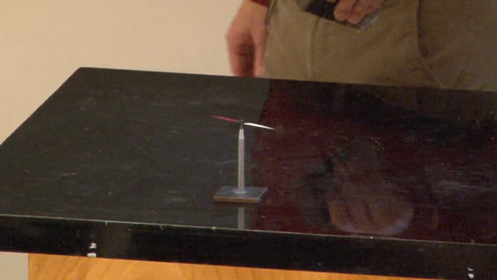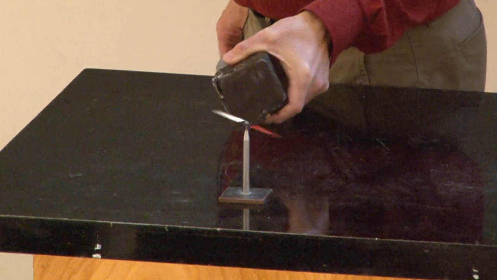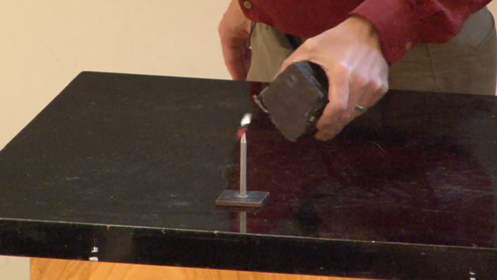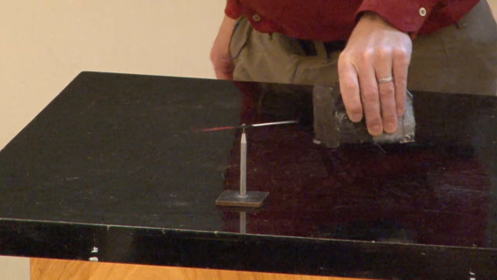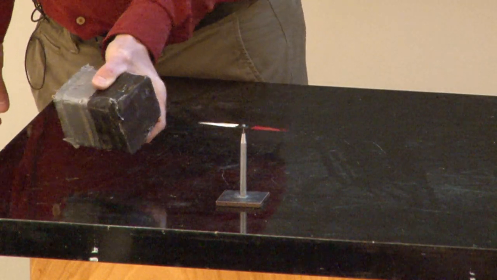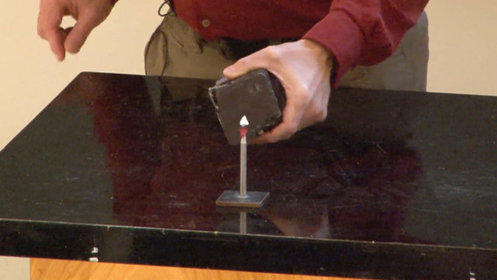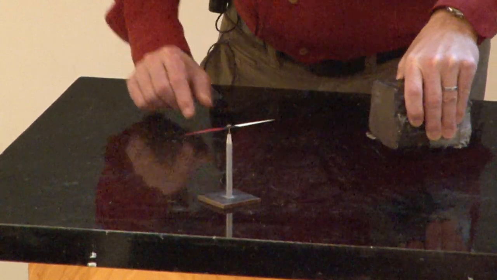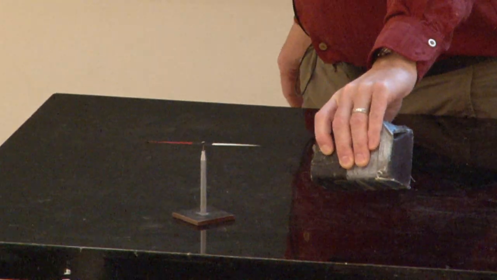Now, if there's some other magnetic field around, we can affect the direction of the compass. This is a pretty strong permanent magnet, and if I move it around, you can see that the compass is pointing away from the magnet wherever I go.